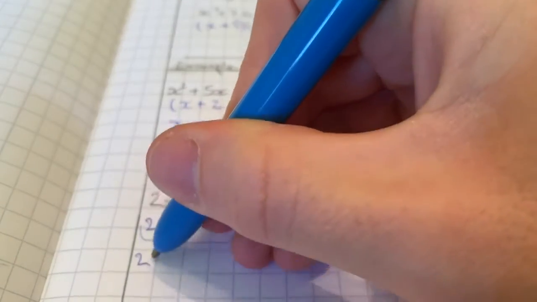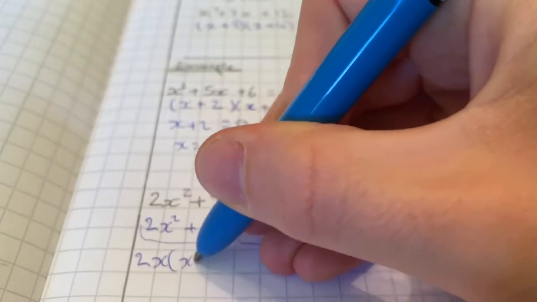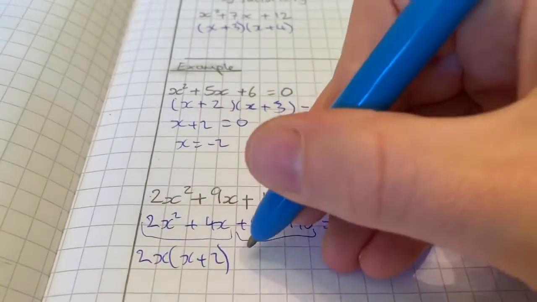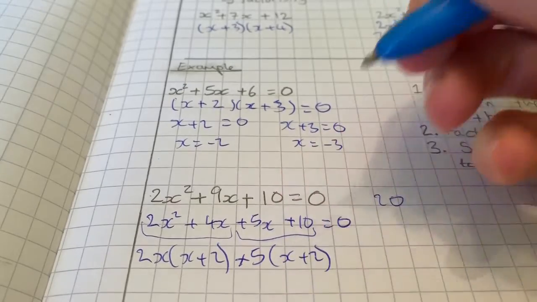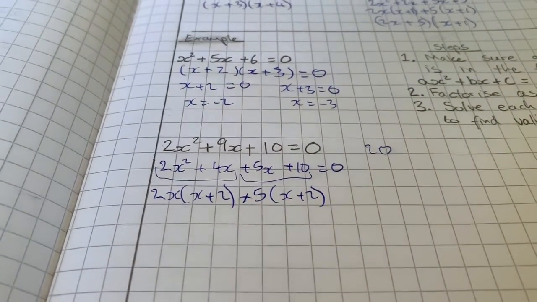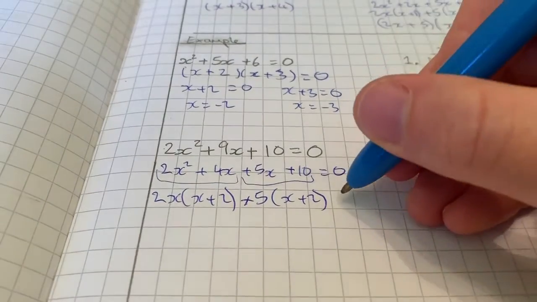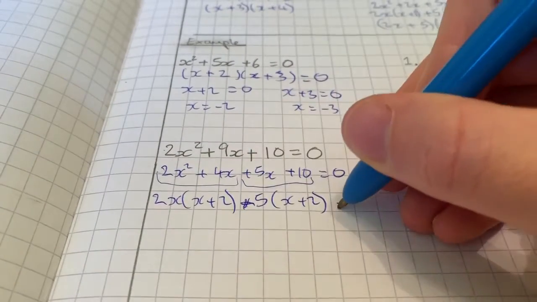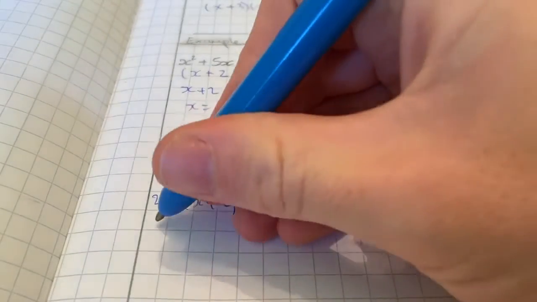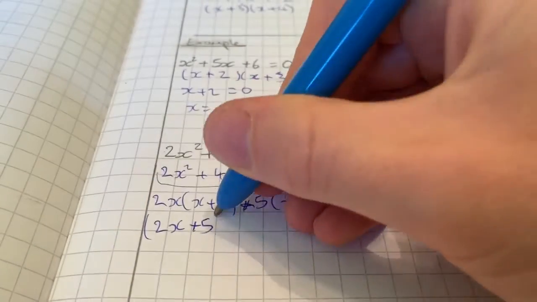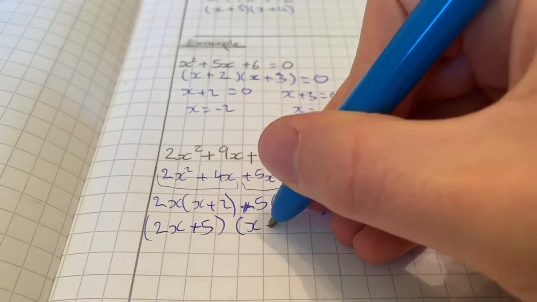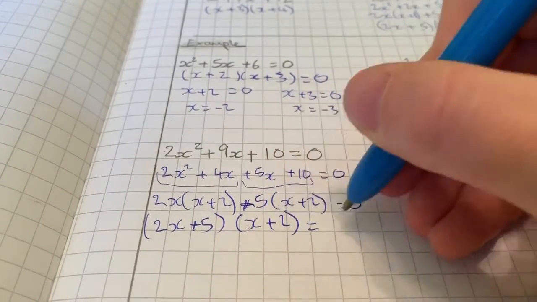So plus 5x plus 2. Shift down a little bit, and that all equals 0 still as we go. And then that means we've got 2x plus 5, x plus 2 equals 0.